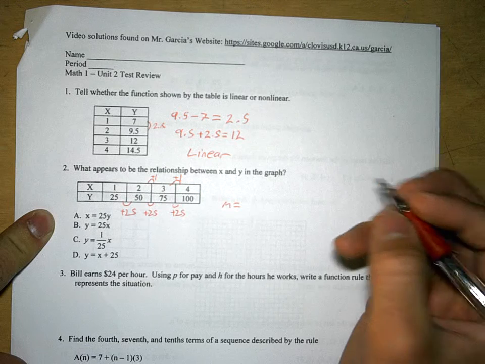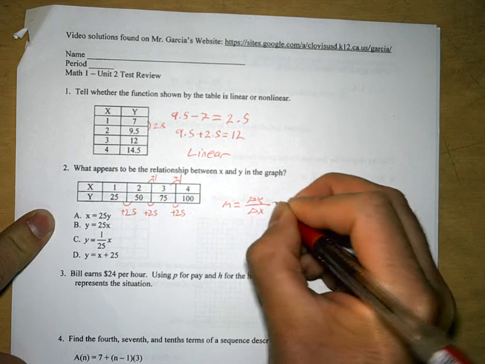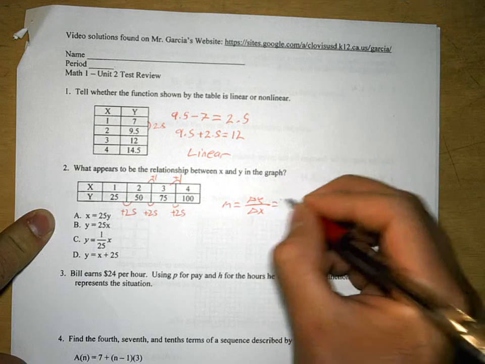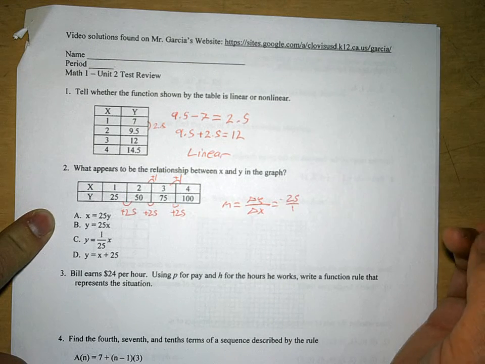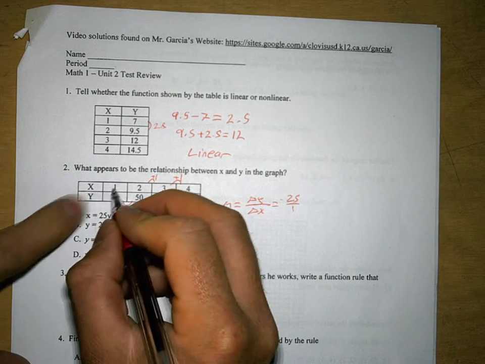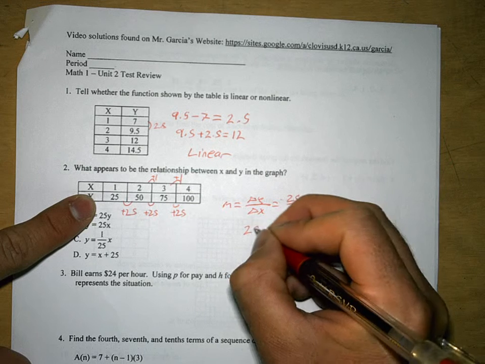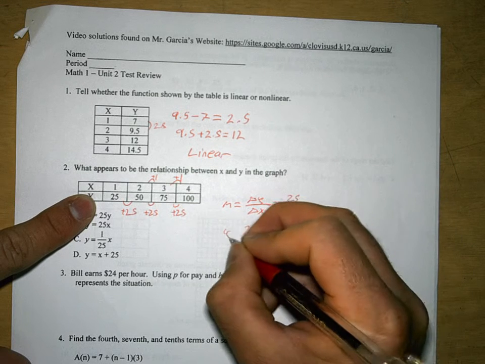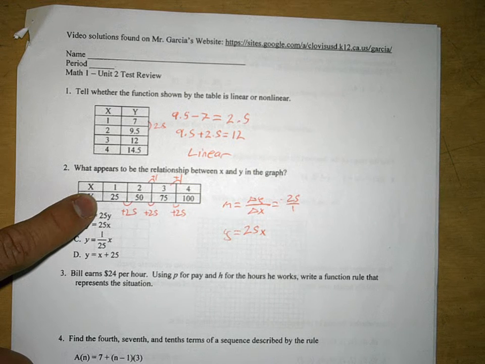So I know that my rate of change is delta y over delta x. And so my rate of change is 25 over 1. I know I need to find the y-intercept. So I know that my rate of change is 25, and y equals 25x.